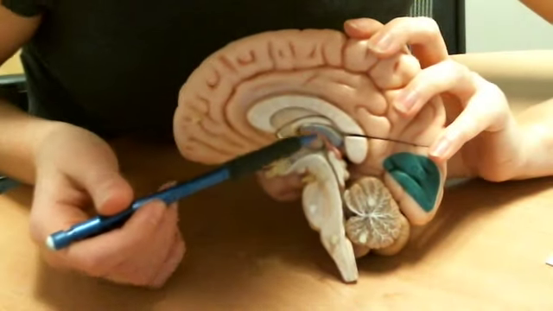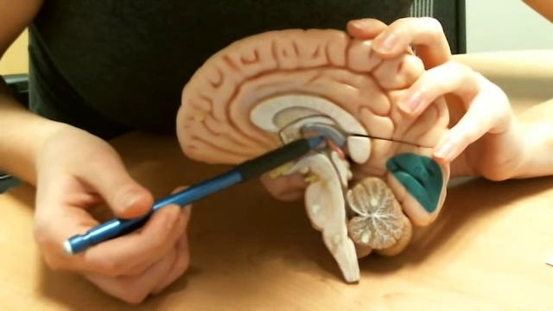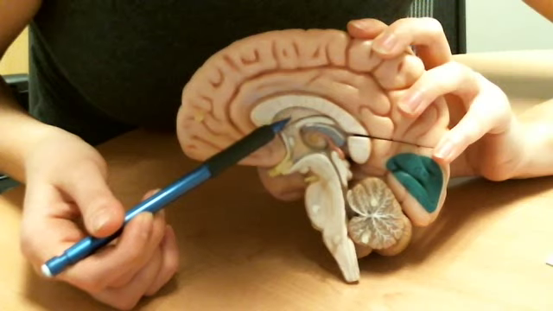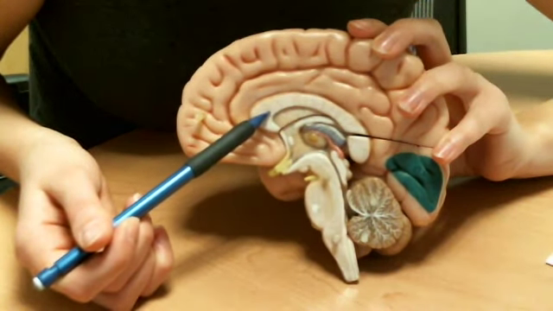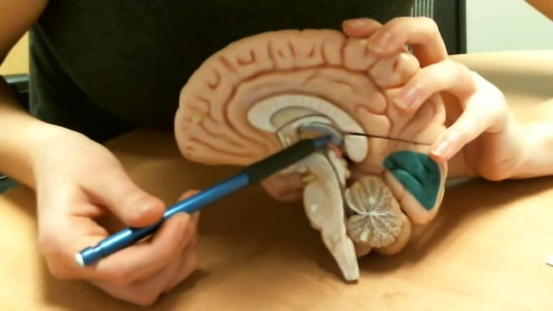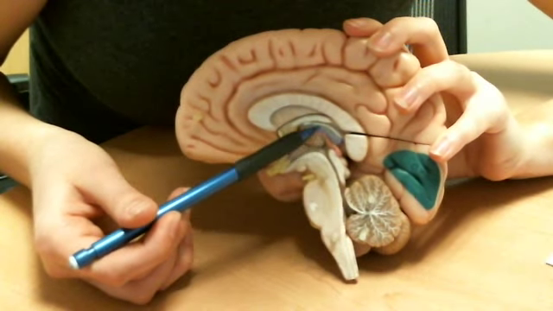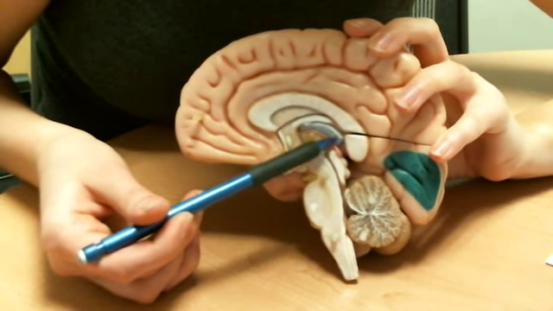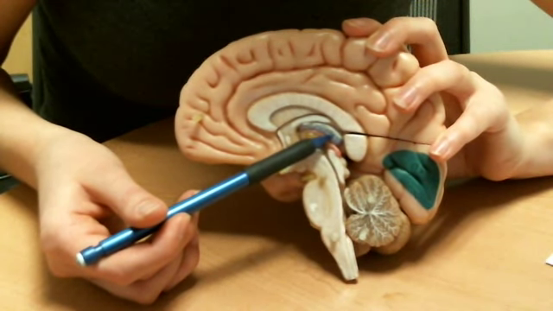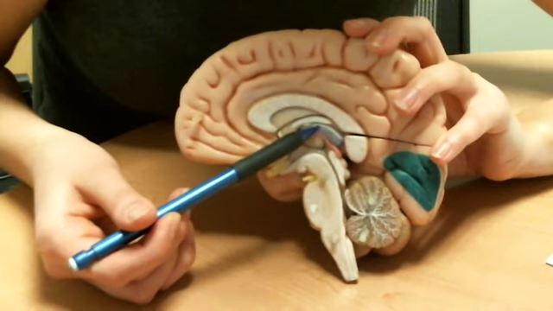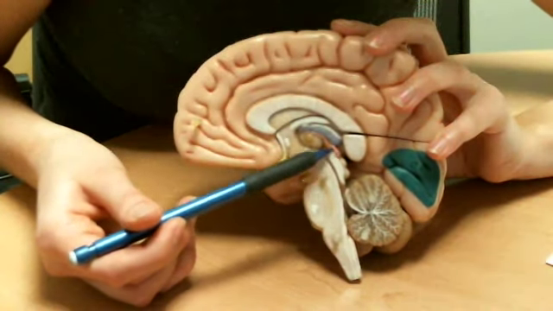If we go over here, this is the choroid plexus underneath the fornix, which is underneath septum lucidum, which is underneath corpus callosum. So underneath the choroid plexus, remember the choroid plexus is composed of capillaries, which are little blood vessels. Underneath that, you will find the pineal gland.